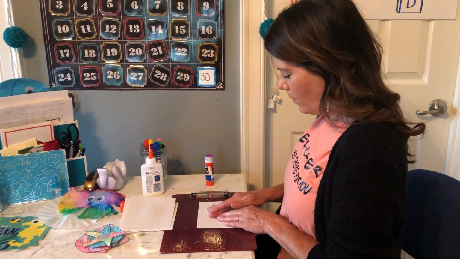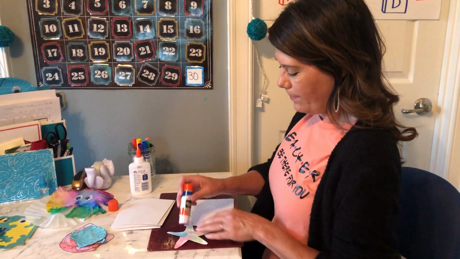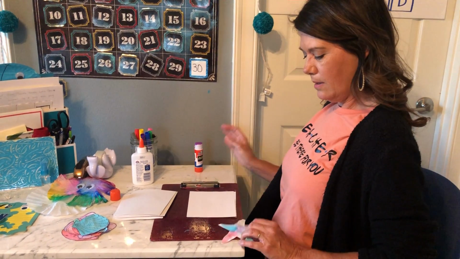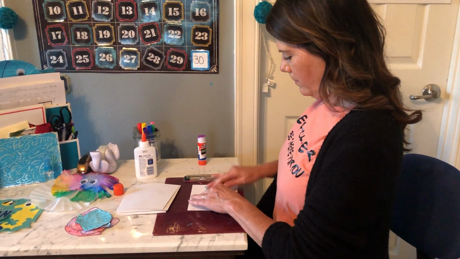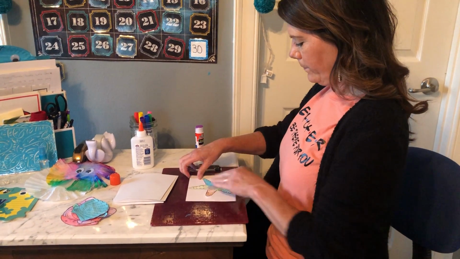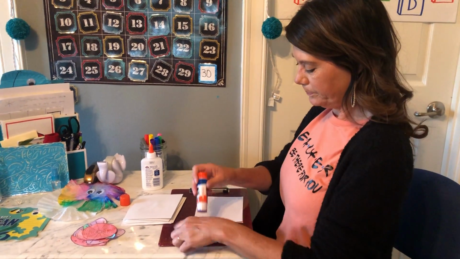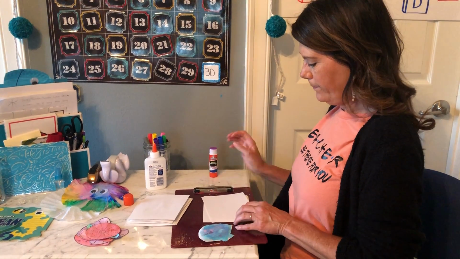So just do one seashell per piece of paper. And this one looks like a, what? Like a star. Stick that one on. Okay. Oh, this one looks like a fan. This shell.